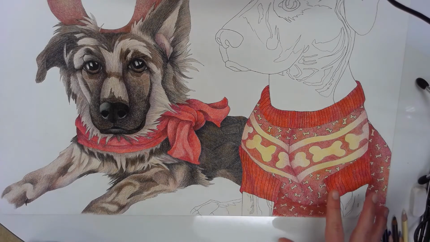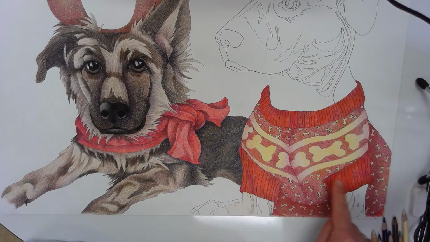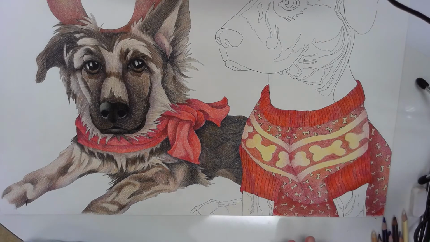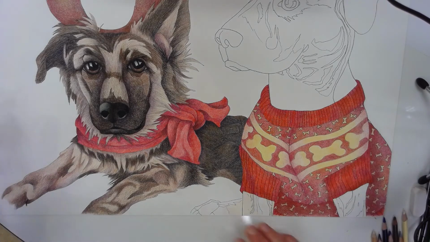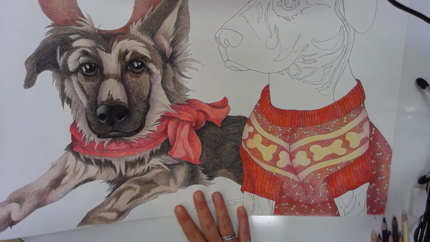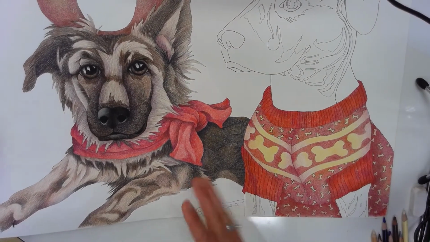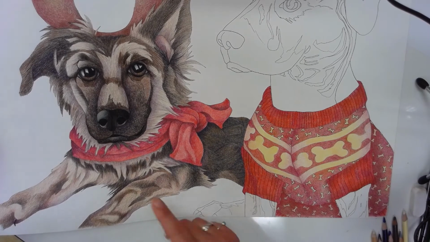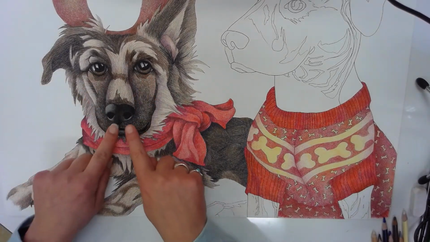If we're talking about Max's sweater, you would say that the cuffs on the sleeves and around the neckline are more saturated than the sweater itself. Another way you can tell is by holding it up to the light and seeing where the wax is so built up that it's creating a smooth, shiny surface. In this case, it would be his eyes and his nose.